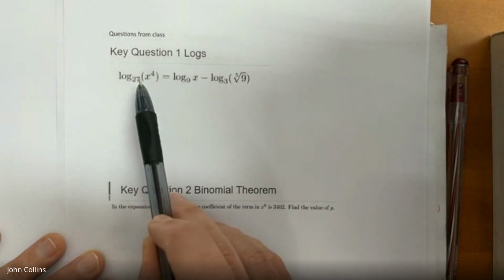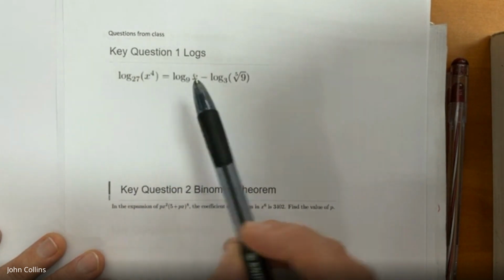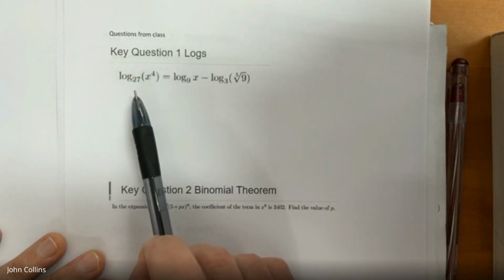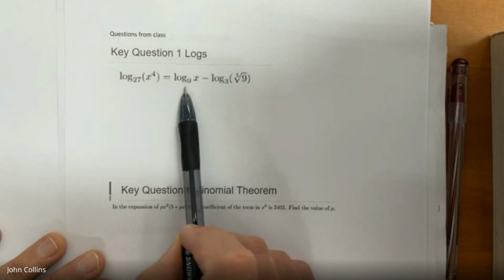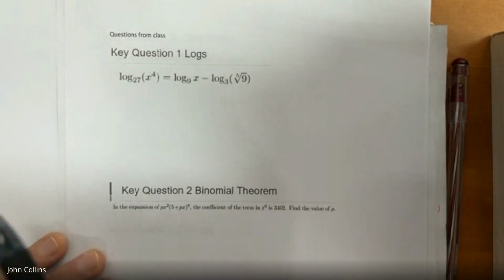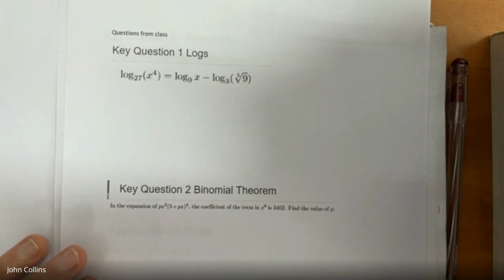As you can see, the reason we need to change the base is because all these base numbers here are different, 27, 9, and 3. If you see this, you should be thinking log base 3. Because 27, 9, and 3 are all 3 to the power of something: 3 to the power 1, 3 to the power 2, 3 to the power 3. So if you see stuff like 2, 4, 8, you're thinking log base 2. If you see 5 and 25, you think log base 5. So 2, 3, or 5 is usually the base you need to go back to.